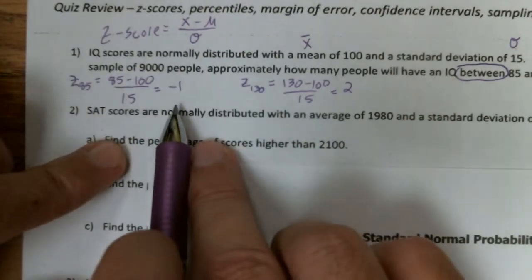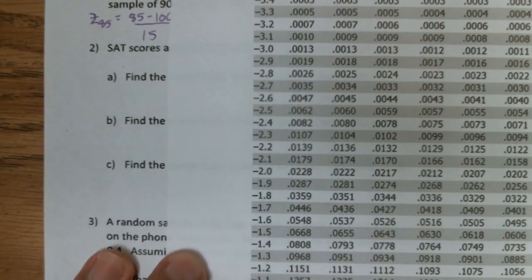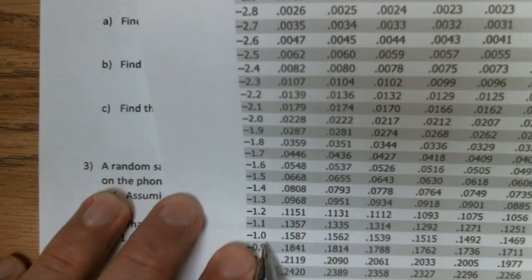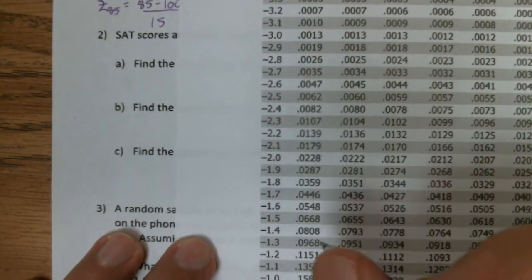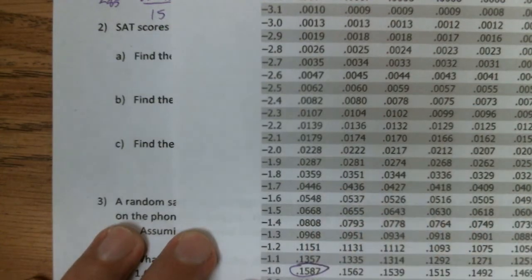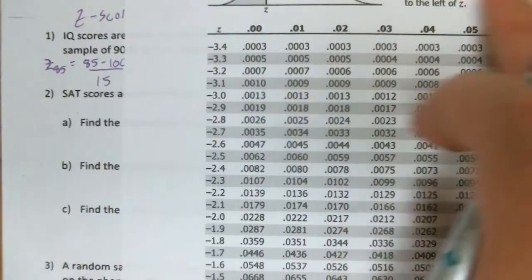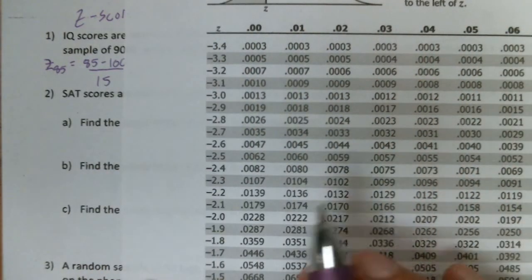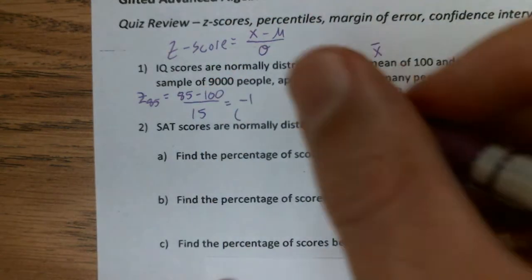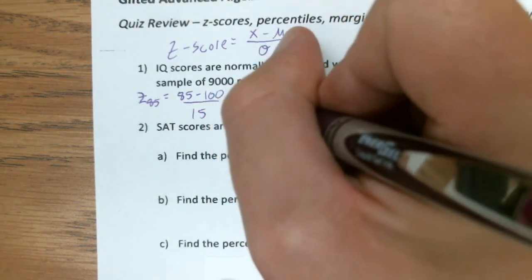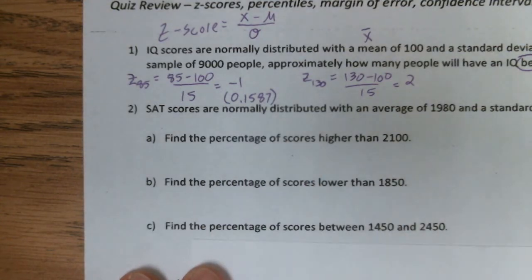So we've got a z-score of -1. I'm simply going to come down here until I see -1.0, which is that guy right there. There's my 0.0. I don't need to look over here at the top because it's just -1. So I'm simply looking at this percentage right there. Remember, guys, all these numbers in the z-score table are percentages based on your z-score, which is the standard deviations above or below the mean. So this -1 corresponds to 0.1587. If we move the decimal two spots, that would be 15.87%.